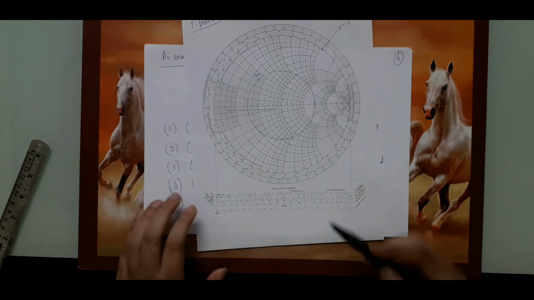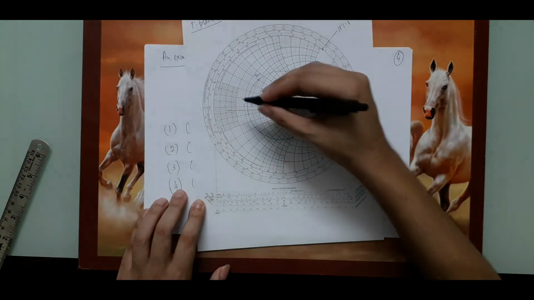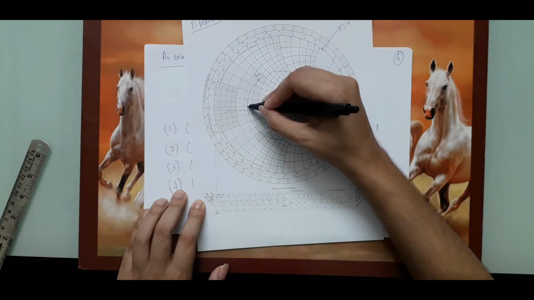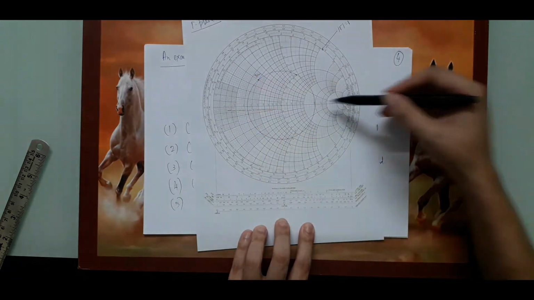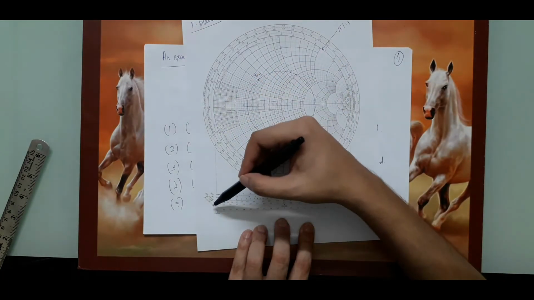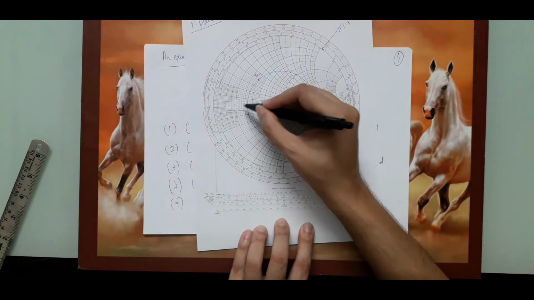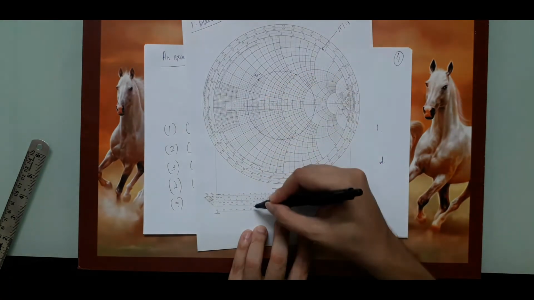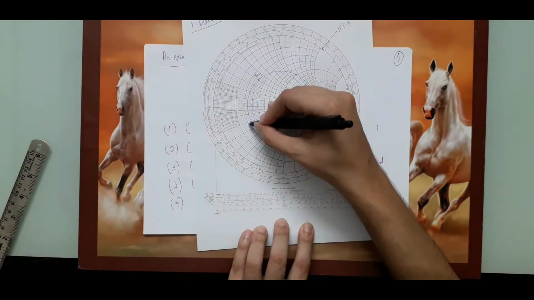So what you need to do is look at this VSWR circle and look at the point where it is crossing the real axis. The real axis is parallel to this scale. So all you need to do is drop a perpendicular from this point over here. Essentially you will have something of this kind.